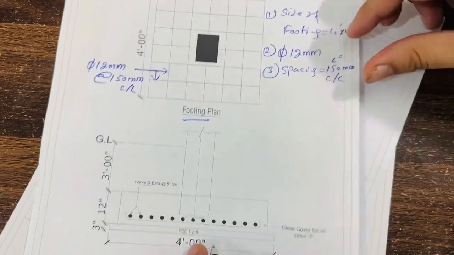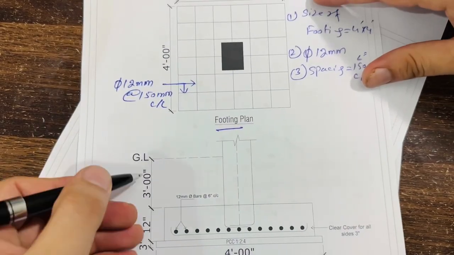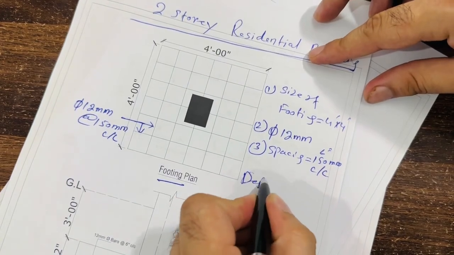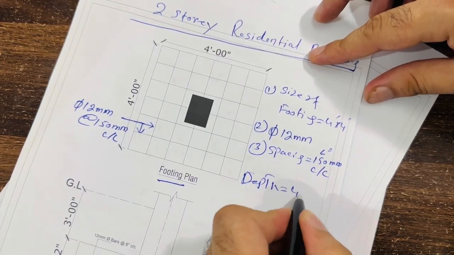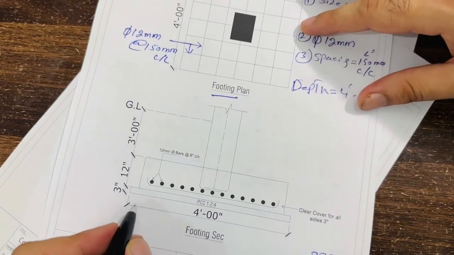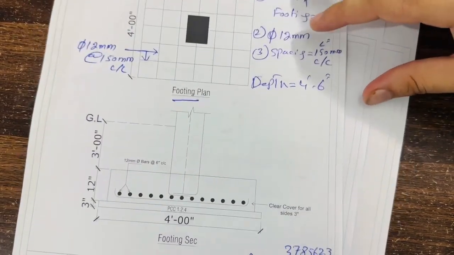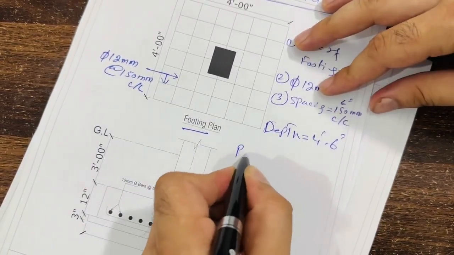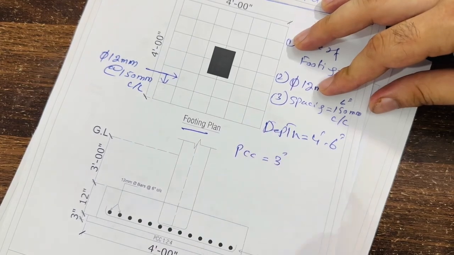Next, guys, you can see this is the depth of the footing. So the depth of the footing is, you can see, 4 feet and 3 inches. This is the depth of the footing. You can see the bed depth. So before starting the steel reinforcement, we did the PCC. The PCC is 3 inches thickness.